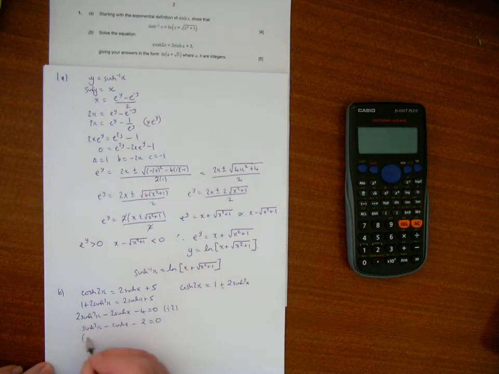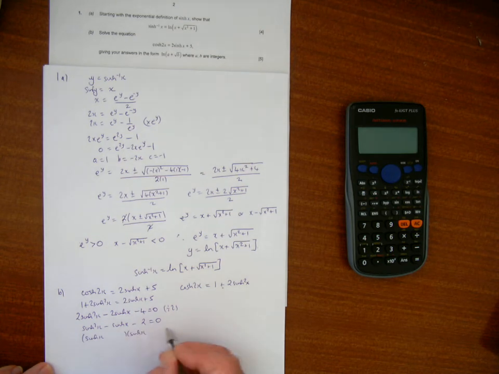That will factorise. So sinh x and sinh x, 1 and 2, so I want minus 2 plus 1. So sinh x is minus 1, or sinh x equals 2. So x is sinh to the minus 1 of minus 1, or sinh to the minus 1 of 2.